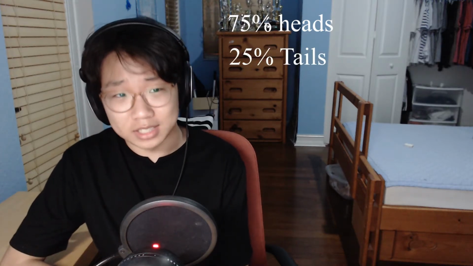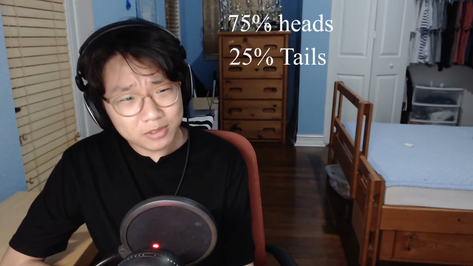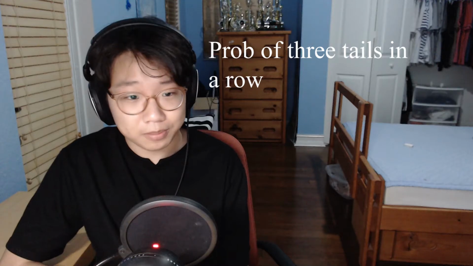So you may be wondering, what in the world is a tree diagram? Well, I'll just give you an example of one. So there's a coin that is biased so that 75% of the time it lands on heads and 25% of the time it lands on tails. Given that you flip the coin 3 times, what is the probability of getting 3 tails in a row?